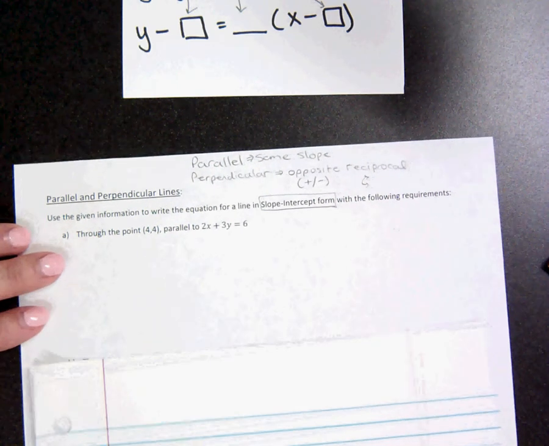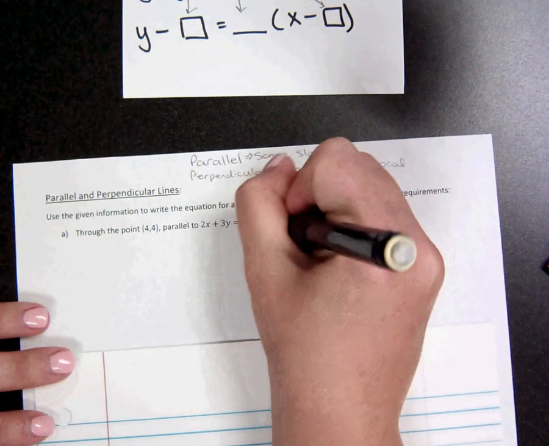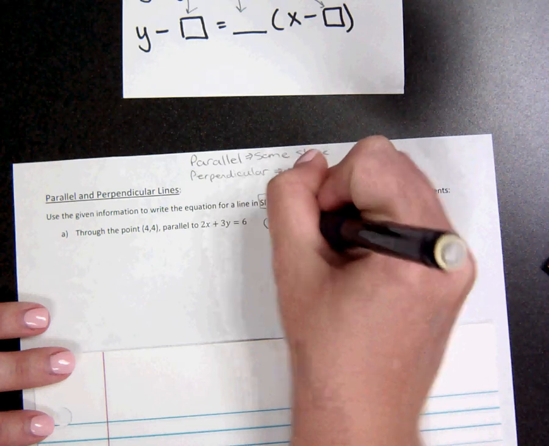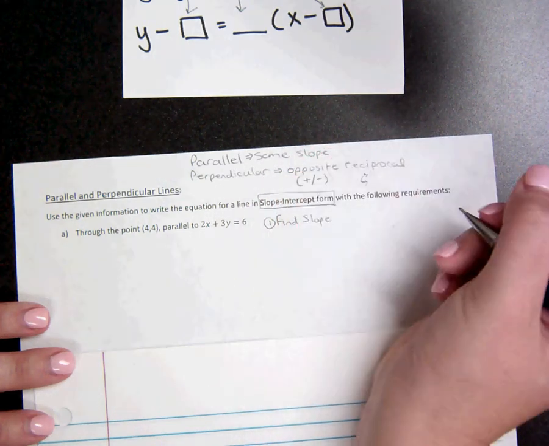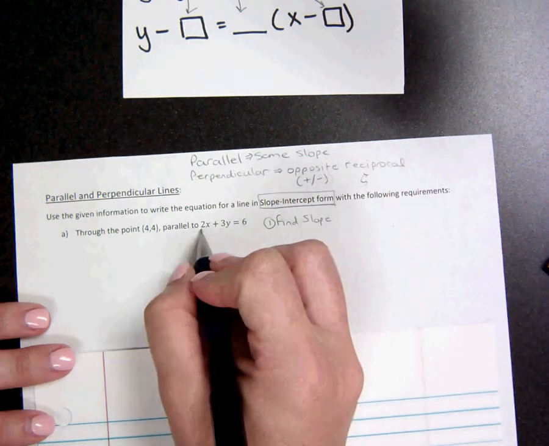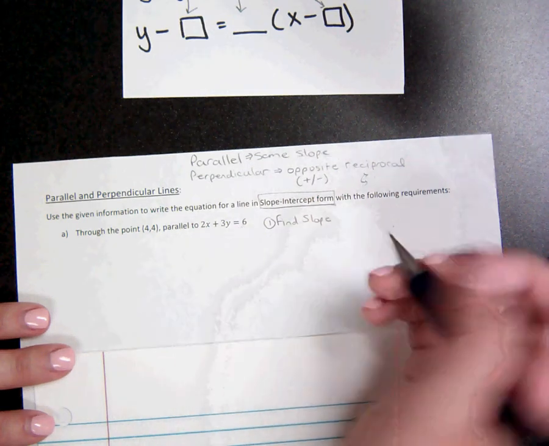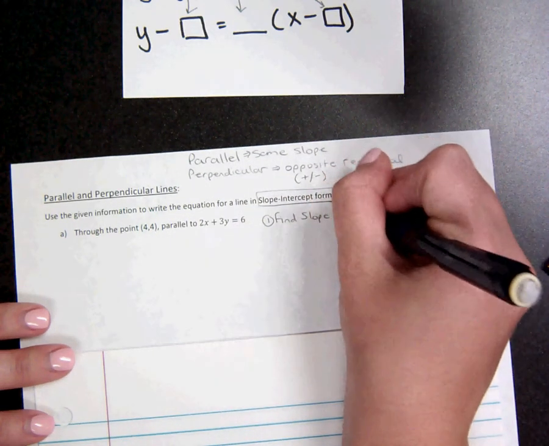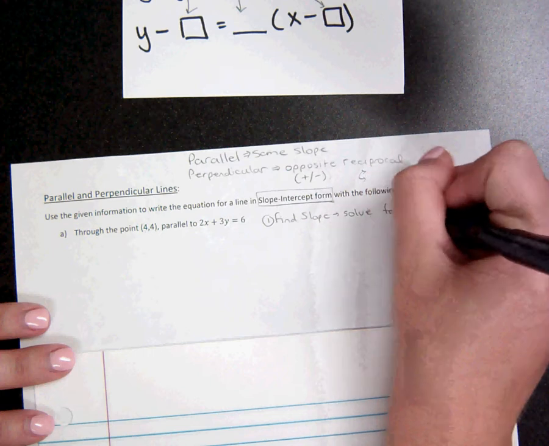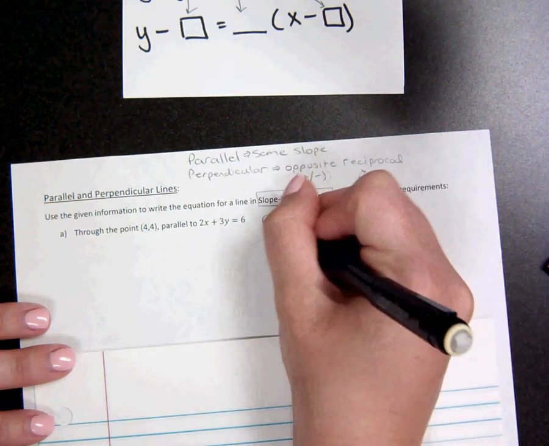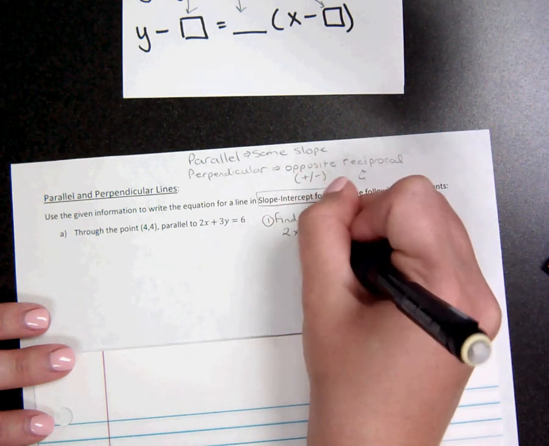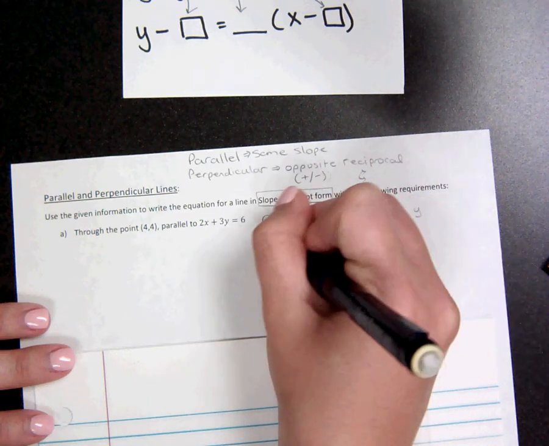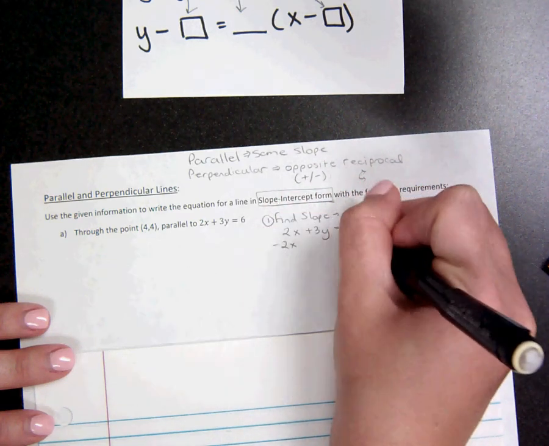So for this one, in order to get anything done, the first thing we need to do is find that slope. And we practiced this before. We have an equation in standard form. In order to find the slope, we're going to have to solve for y. So if I have 2x plus 3y equals 6, you can move that 2x to the other side.